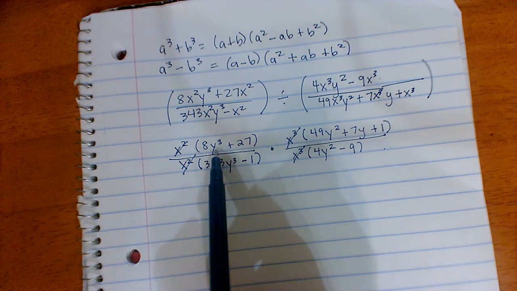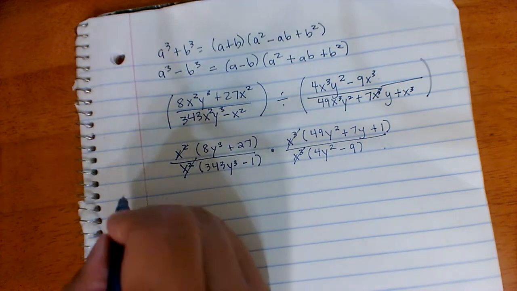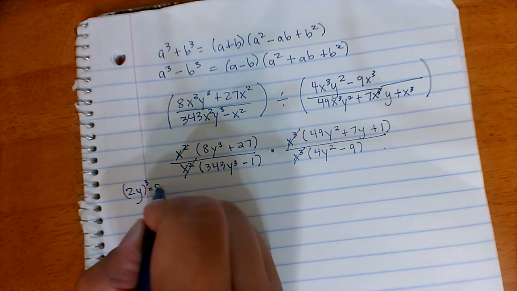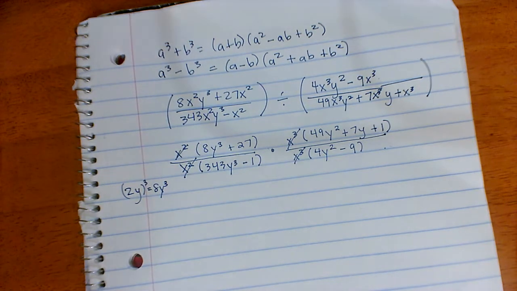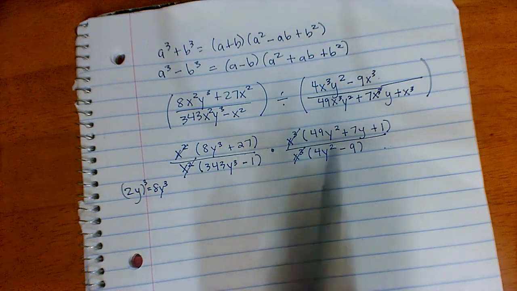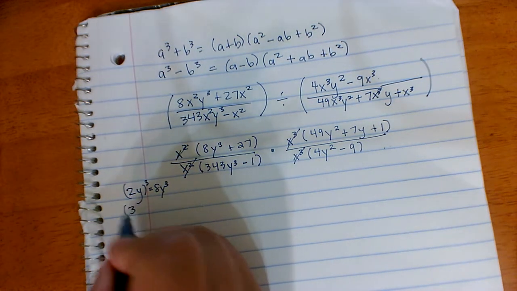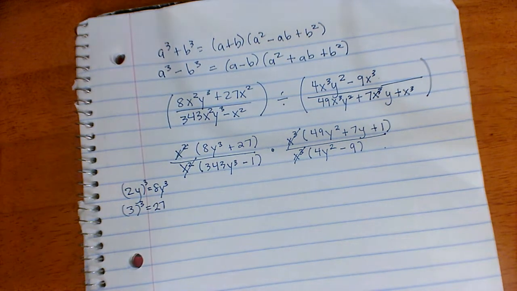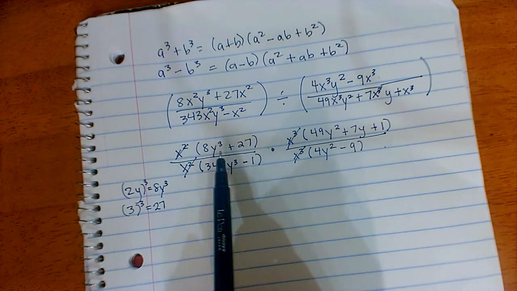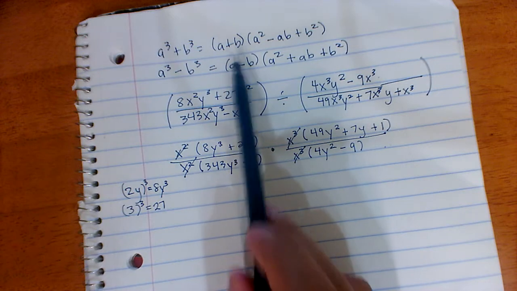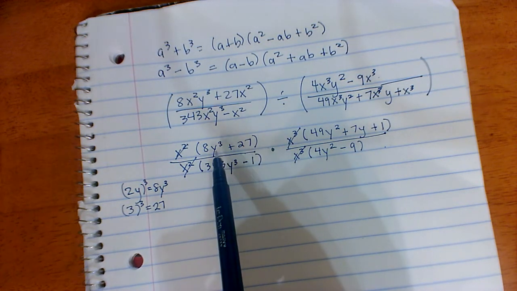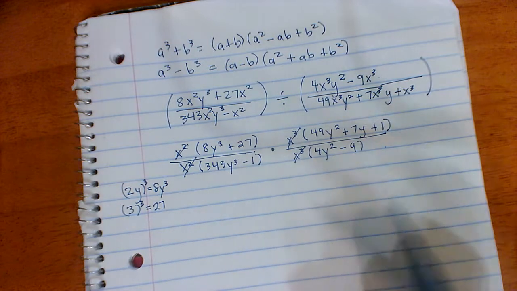8y to the third, this is a perfect cube. If I took 2y and I cubed it, I would get 8y to the third. 27 is also a perfect cube. If you take 3 and you raise it to the third power, you get 27, which means I should be able to use this form up here to factor this binomial, which is a sum of cubes.